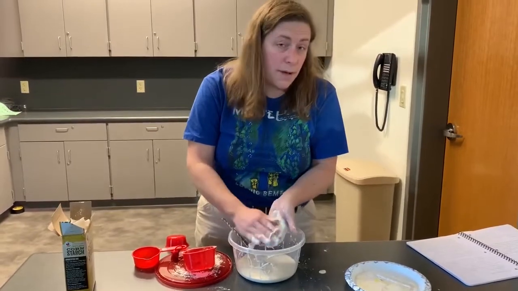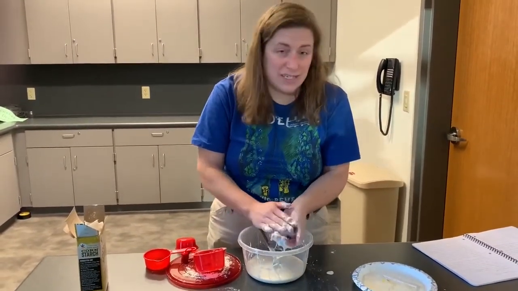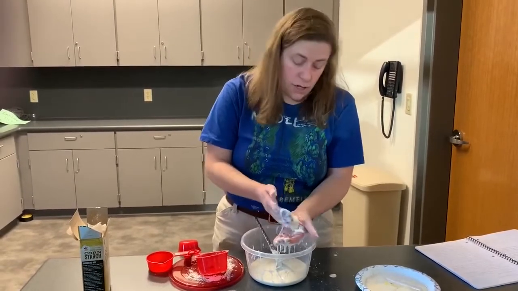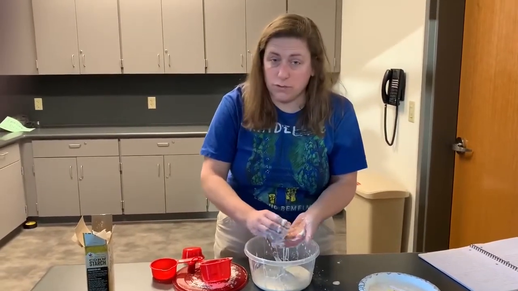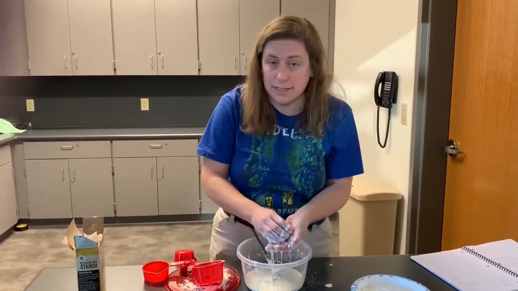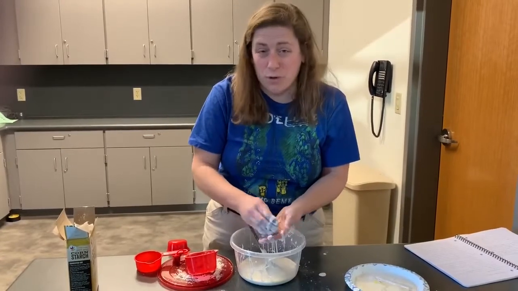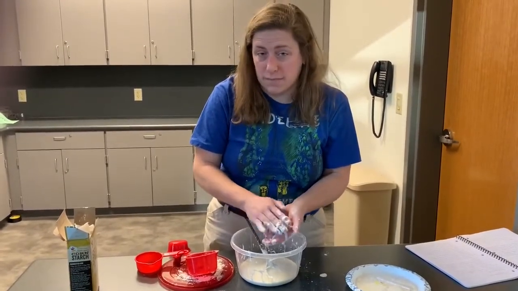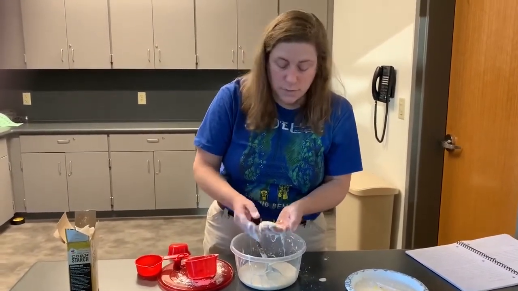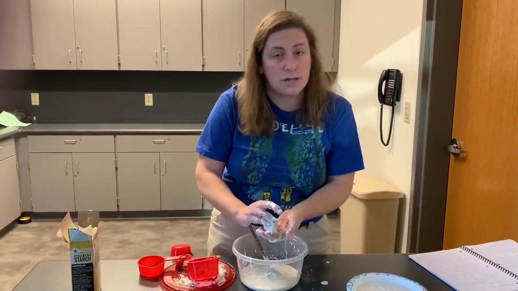So the important thing about this being a suspension is the cornstarch is not dissolving in the water. So you do not want to put your Oobleck down the drain. Very important, because when the water evaporates and it gets dried out, all that cornstarch can clog pipes. So definitely do not dispose of your Oobleck by putting it down the drain. You just need to throw it away in the trash can.